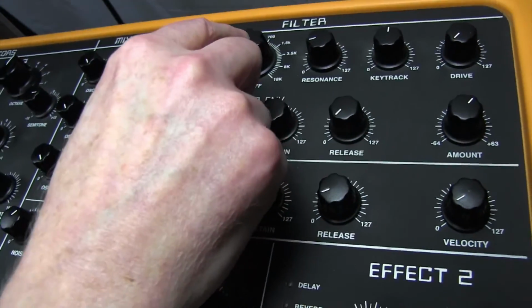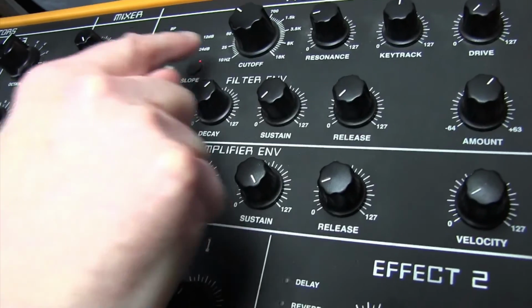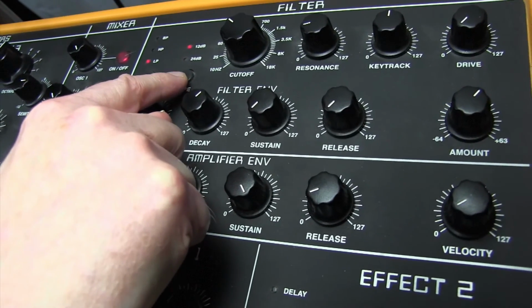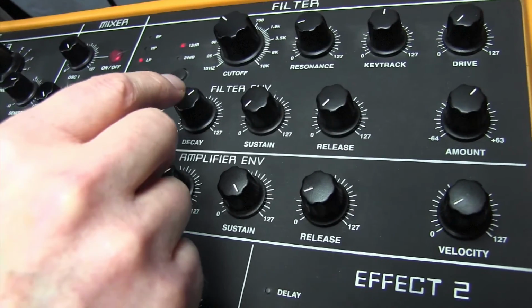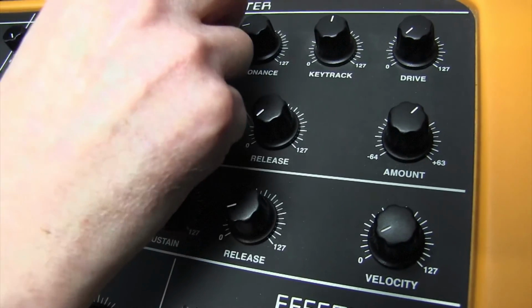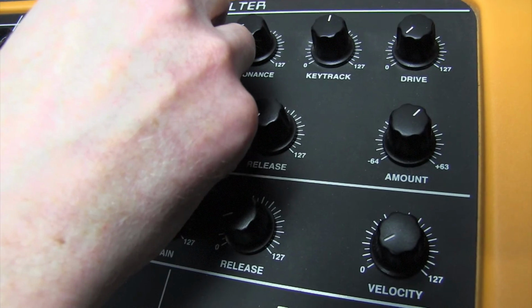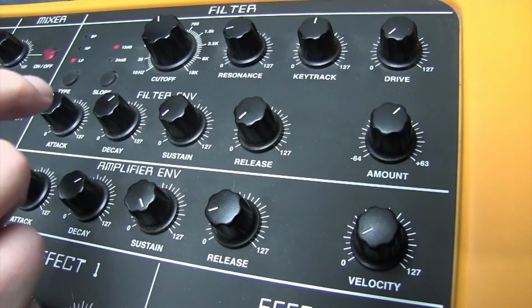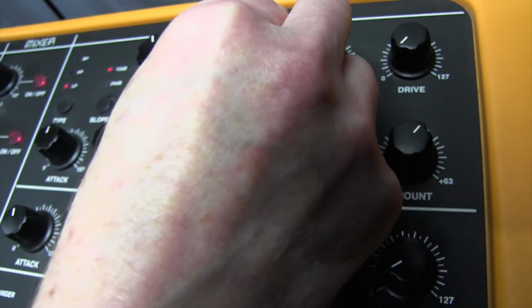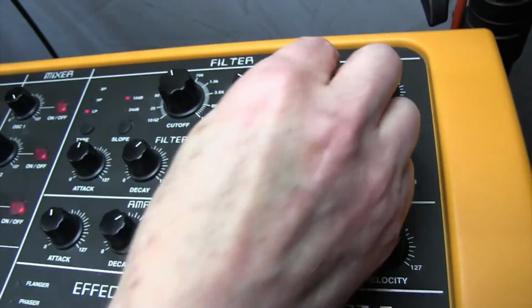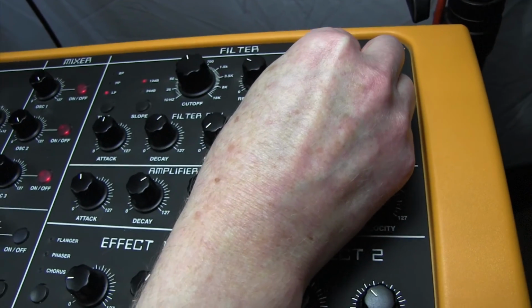And the cutoff, we've got a low pass filter, 12 dB per octave here now, because I think it works better on the filter sweep. Cutoff 51. There we are. And we need some resonance in there, resonance 35. Key track 86. Sorry, camera.